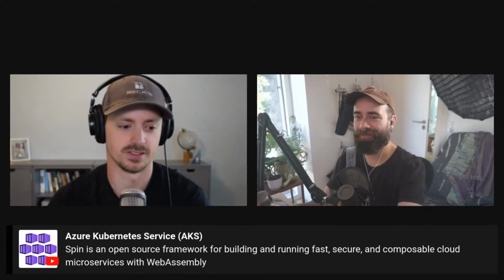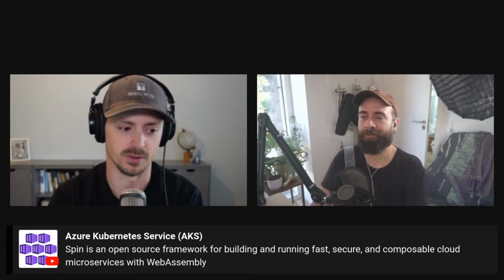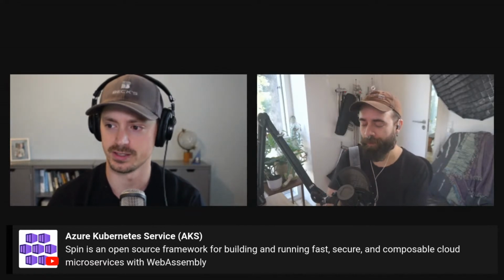So the little phrase that I pulled from their repo is: a framework for building and running fast, secure, and composable cloud microservices with WebAssembly. So it's really a tool aimed at improving the developer experience with WebAssembly. I dabbled with it, oh man, probably a year ago. I deployed Spin and got through the tutorial, but that's pretty much all I've done with it so far. I know they've made a lot of progress, so we'll just have to see how much.